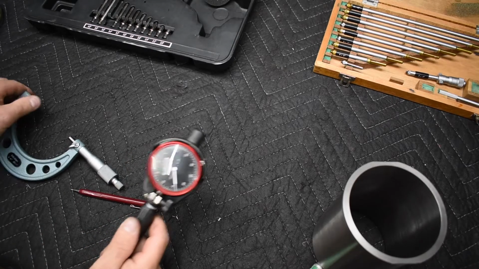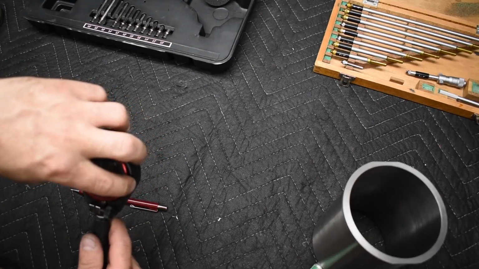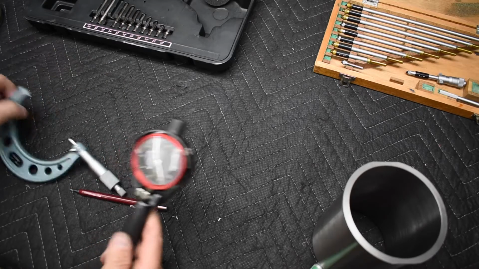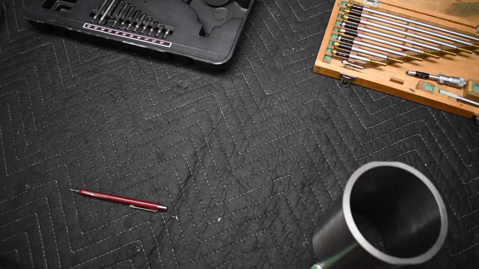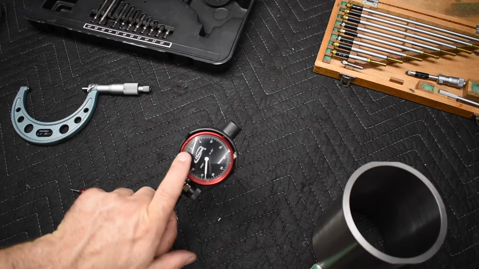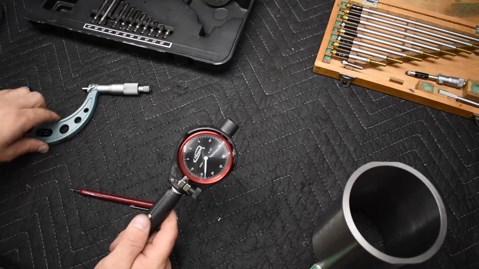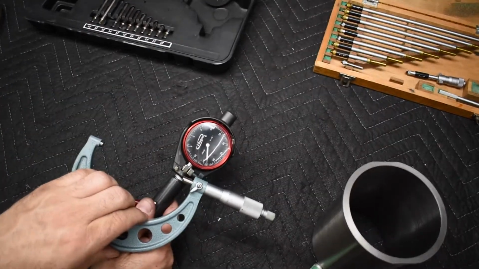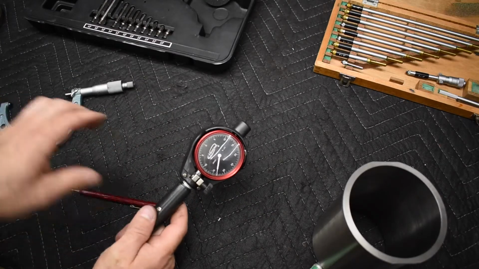Like we're about 1/2 thousandths off, so I'm going to rotate it just a little over 1/2 thousandths and then do it again. About 1/4 thousandths. Okay. When this needle goes over to the 0, that means it goes to this measurement, the 3.610.